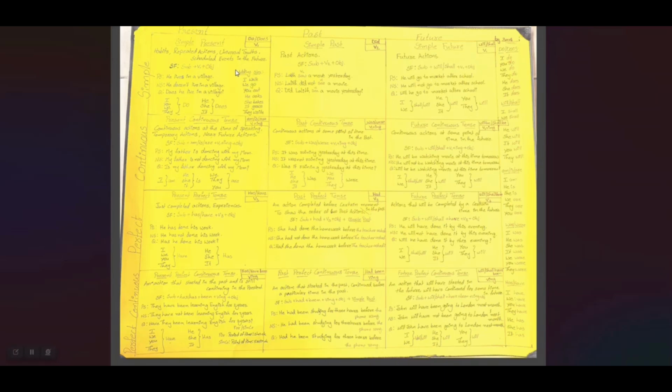And here, what are the helping verbs? In simple present, do, does. In simple past, did. And in future, will or shall. And here, in all continuous tenses, we are using V-ing form. Helping verbs in present continuous tense are is, am, are. In past continuous tense, was, were. In future continuous, will be, shall be.